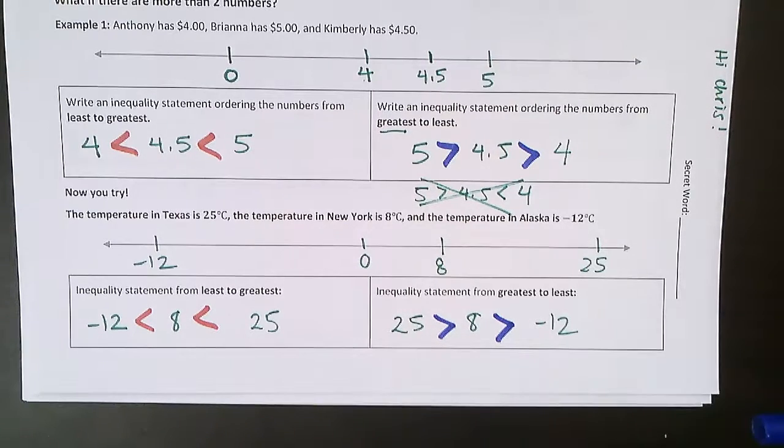If you got that all on your own, 5 gold stars for you.